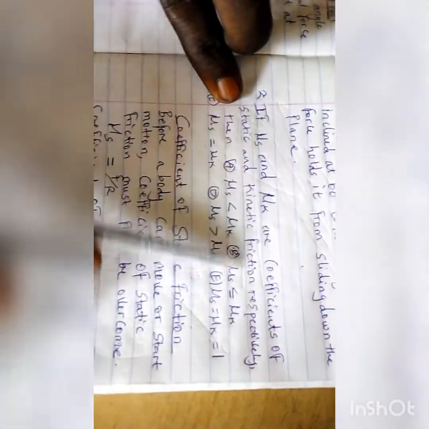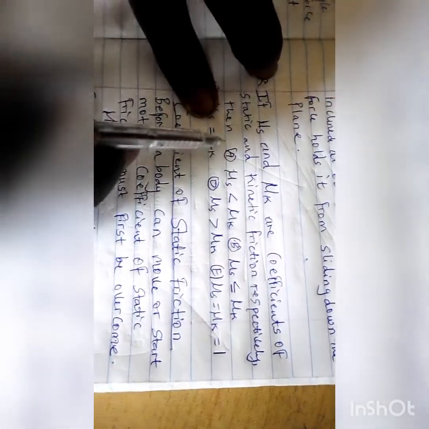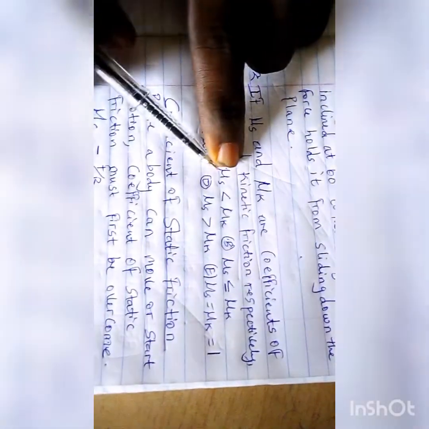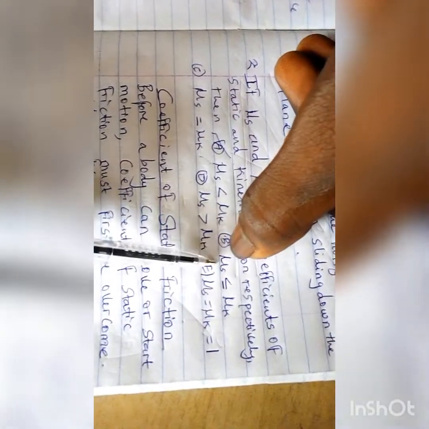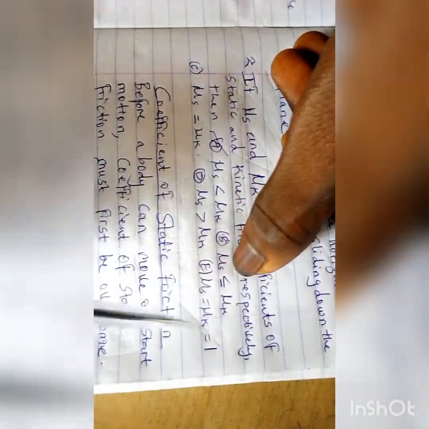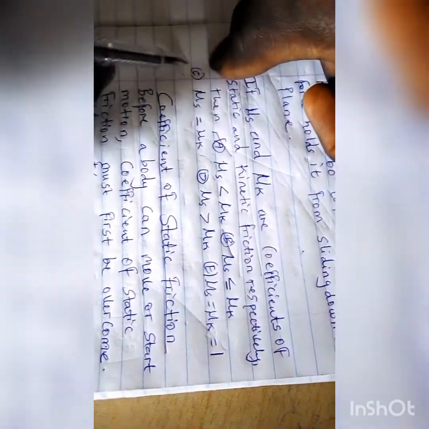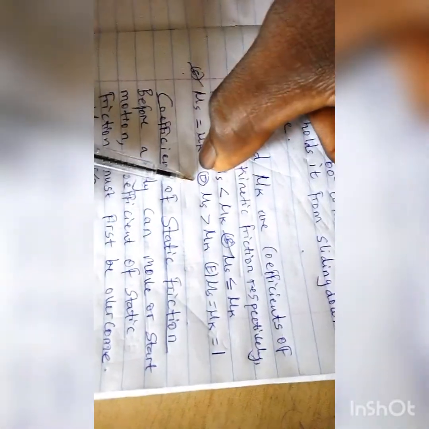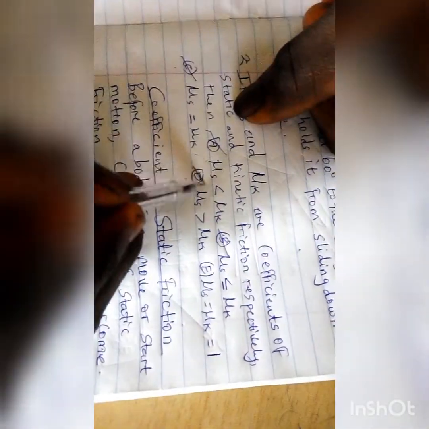So let's go back to the question. It says, if mu s and mu k are coefficients of static and kinetic friction respectively, then option A, mu s is less than mu k. This is not correct. Coefficient of static friction can never be lesser than coefficient of what? Kinetic friction. Option B, mu s is less than or equal to mu k, is also not correct. We have here that mu s is equal to mu k, never correct. D, we have here that mu s is greater than mu k. Of course, this is our correct answer.